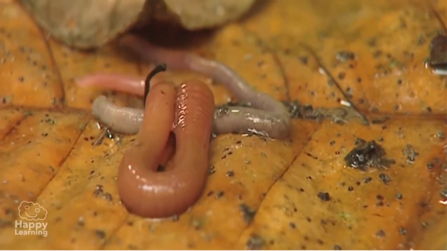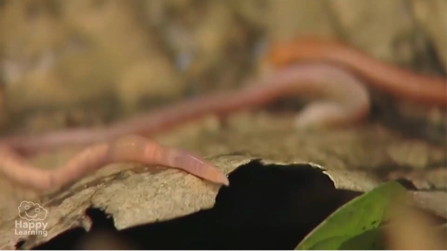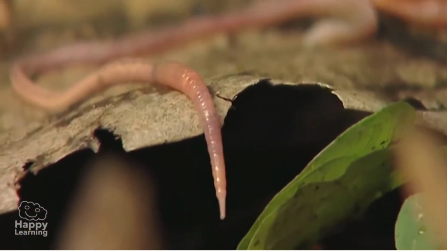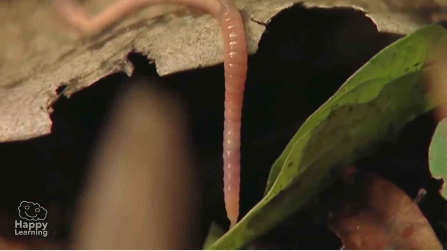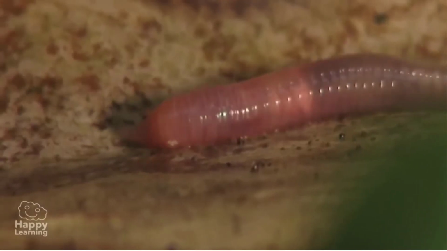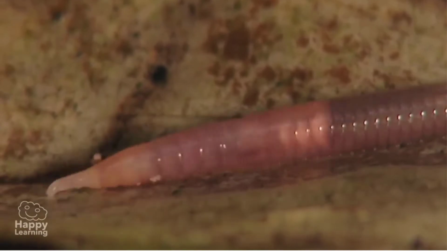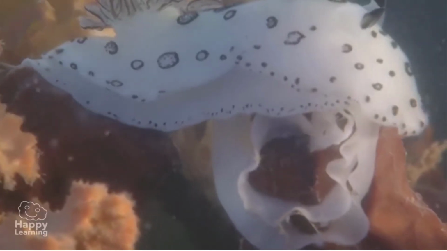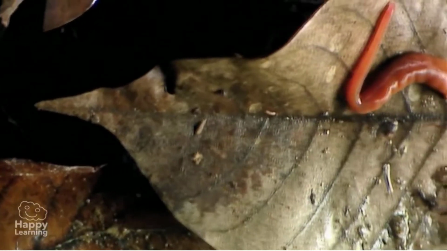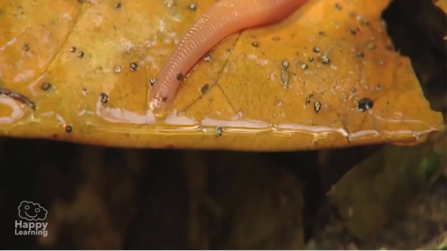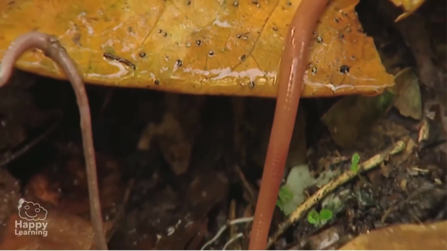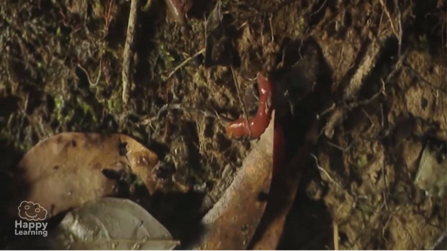Do you know this animal? Exactly, it's a worm. Worms are soft and long invertebrate animals that move by dragging their body on the ground because they have no feet. They can be aquatic or terrestrial. There are some worms that can be harmful, and that is why we must be careful with them.